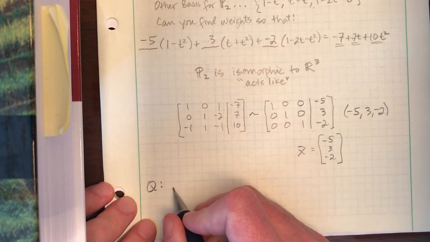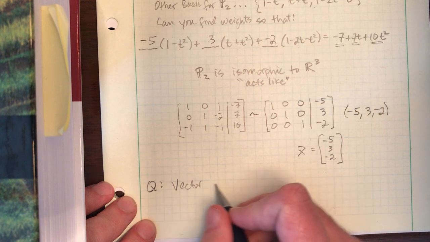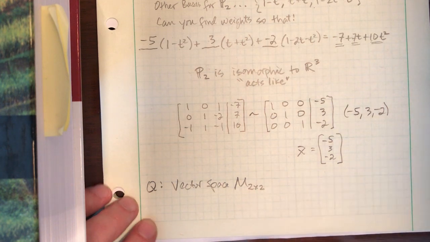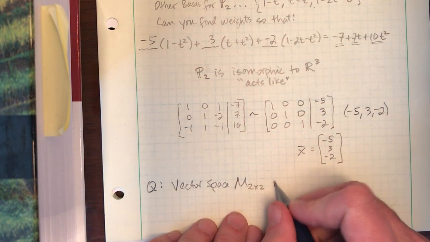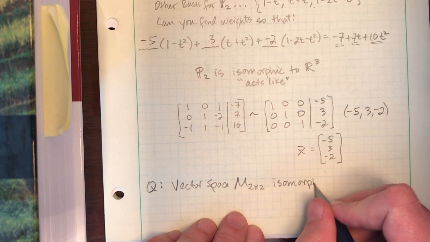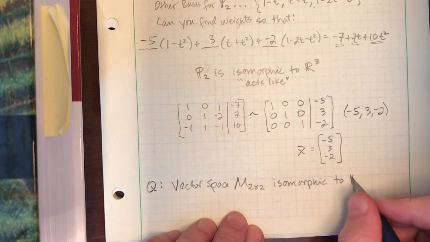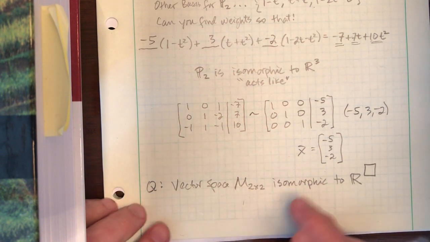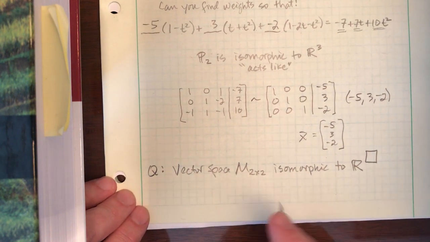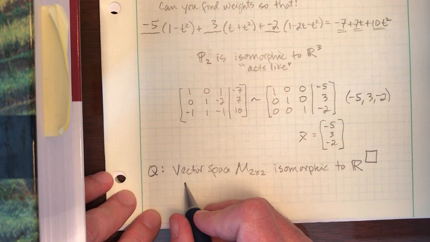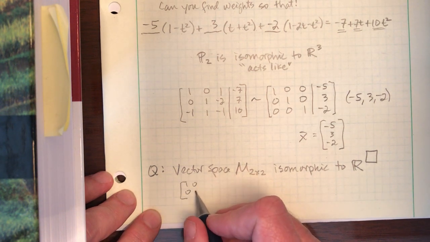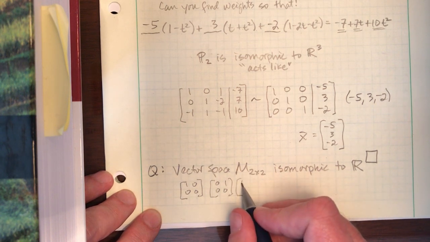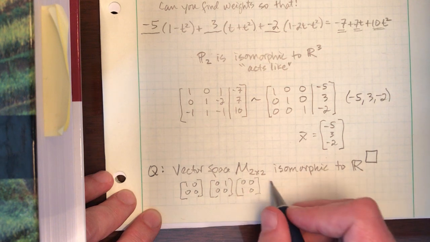Question: what about the vector space of all 2 by 2 matrices? What are they isomorphic to? Well, what would we need? And I think we saw this in a previous video. What would my basis for all 2 by 2 matrices look like? Well, I'd need a 1 in that corner, a 1 here, bottom left, and bottom right.